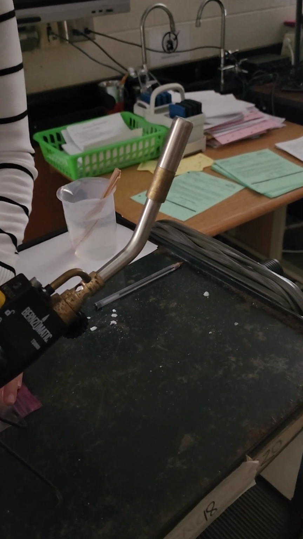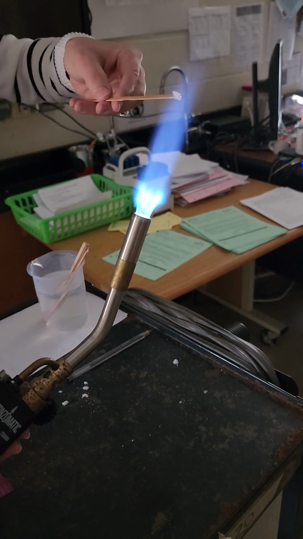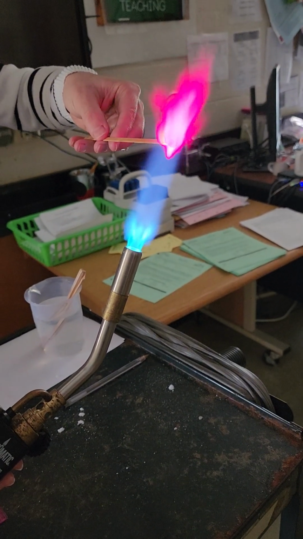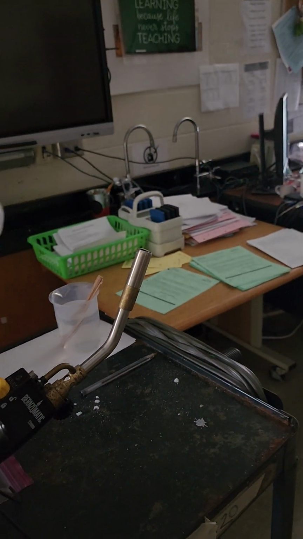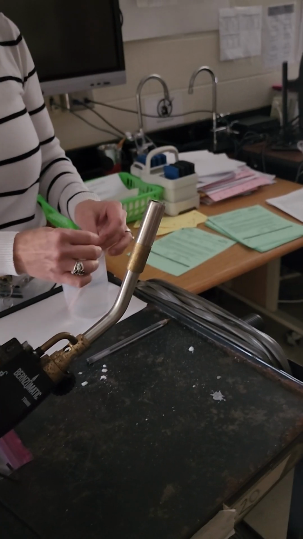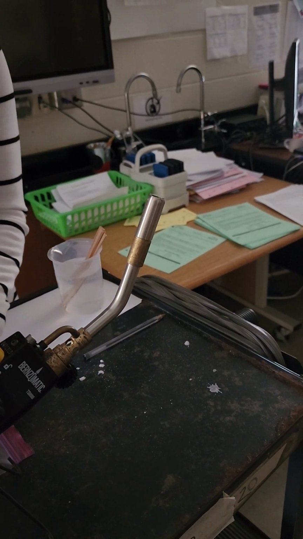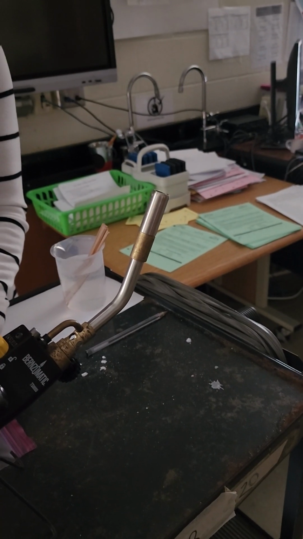This next one is going to be lithium. Okay, so look at that color. Try and think about what color it might be. You might see a couple more colors that are similar to it, so replay it as you need to finally decide what color you think it is.